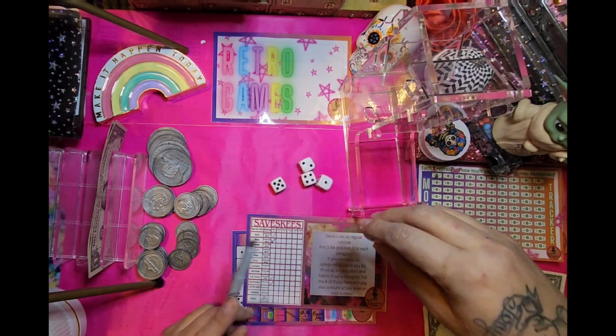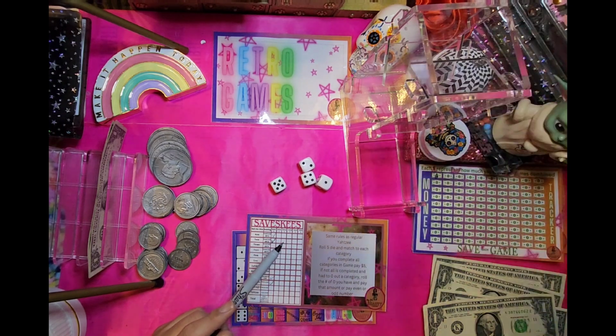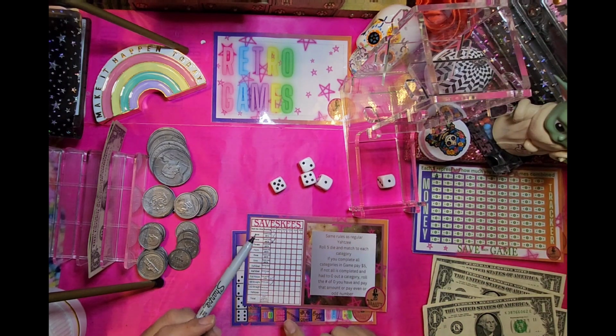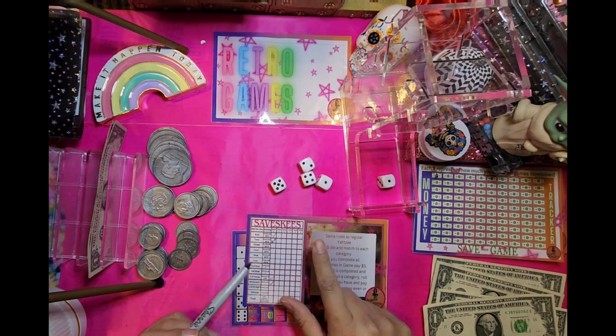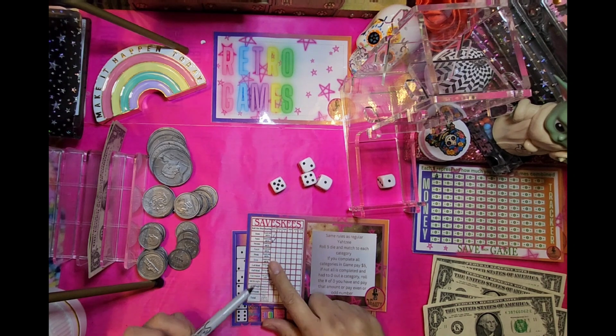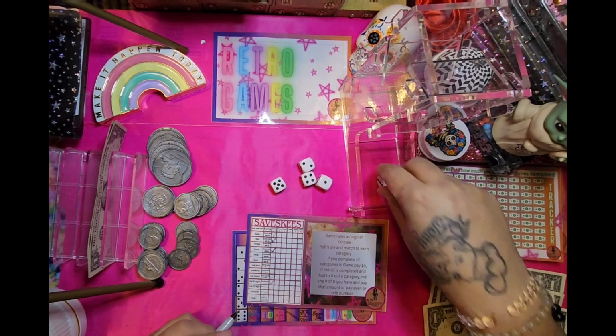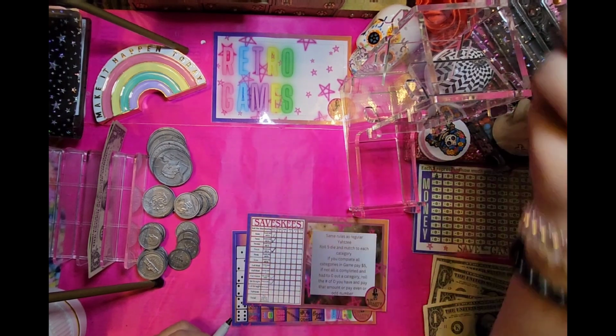I'm gonna go for a large straight. All we need is a 3. So let's see if we can get a 3. And we didn't get a 3. But we either got a 5, 4, or 2. No, 5 or 4. So let's go ahead and do our 4s, because 1s and 2s are marked off, so we can't use those.